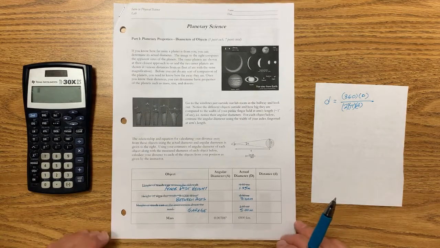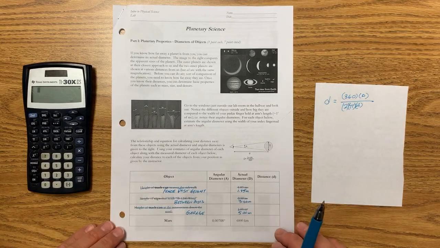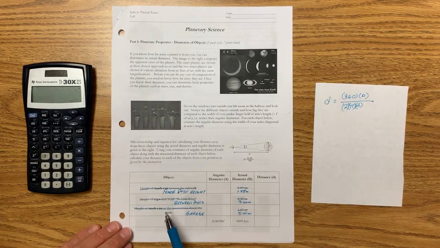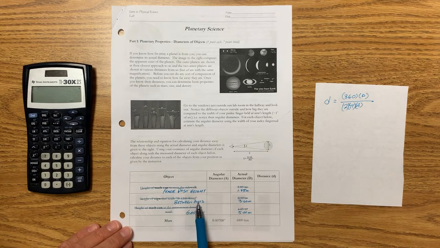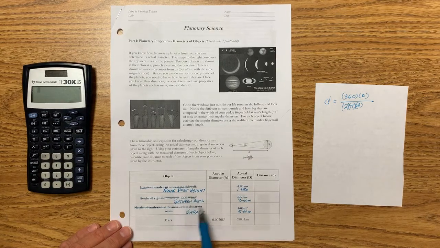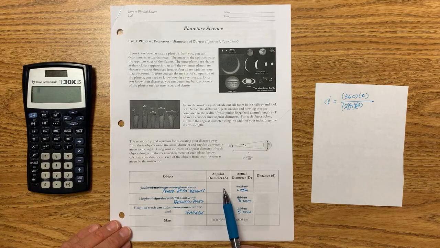The particular lab I'm working from today is not at Kish, and it doesn't have those. So I just wanted you to be able to use what we have available to us, and that is the fence post height, which we just looked at, the distance between two fence posts, and the garage. And again, for each of these, what we're going to do is find the angular diameter, which is how wide does it appear to our eye.